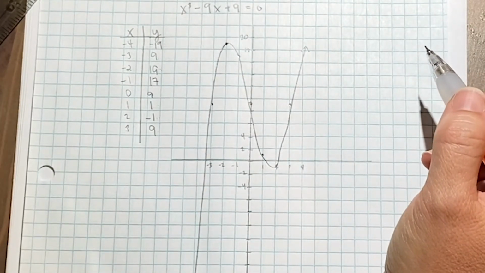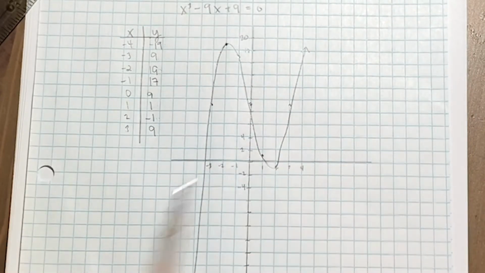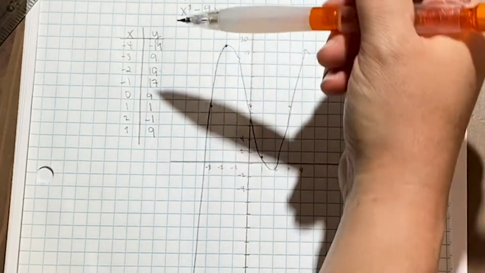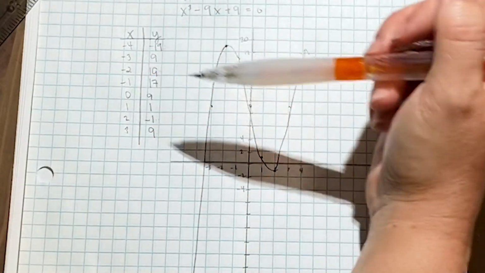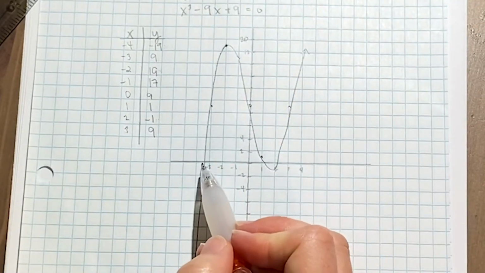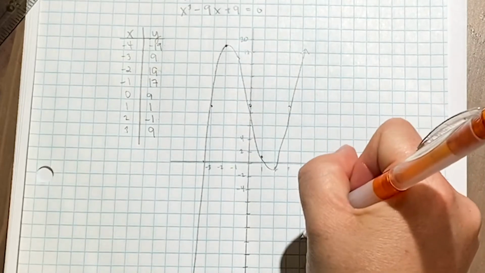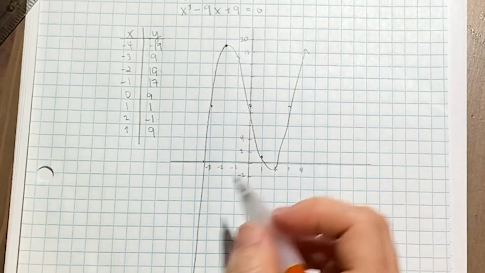All right, now what we're interested in is we're focusing on these places where it's touching or crossing the x-axis. So for this one, just like the table predicted, it's crossing between -4 and -3. We want to go to the nearest half unit. I'd say that's really close to -3.5. So I'm going to say x equals -3.5.